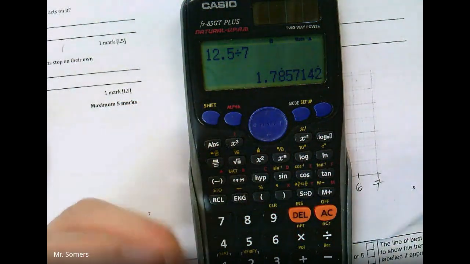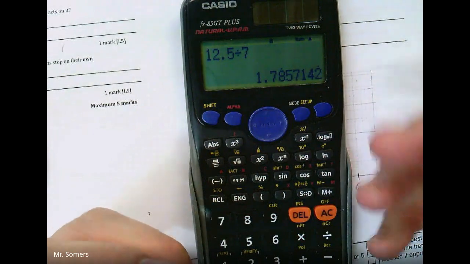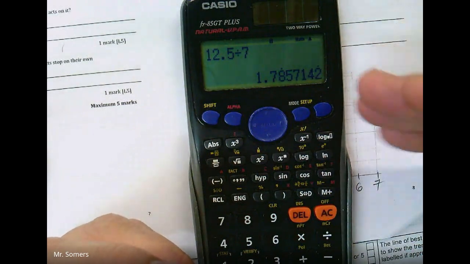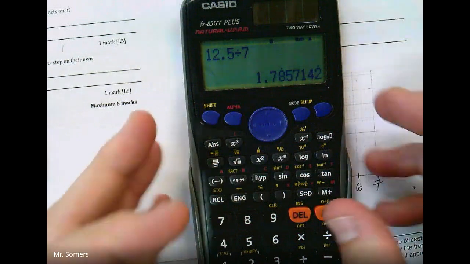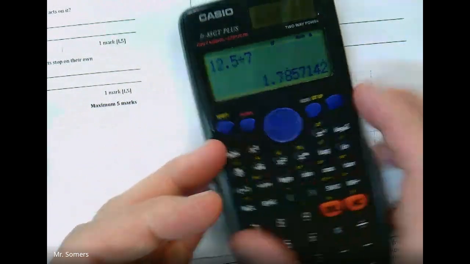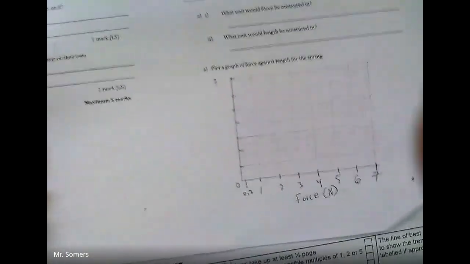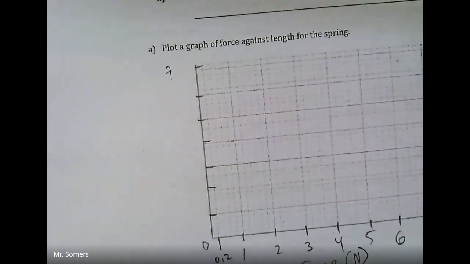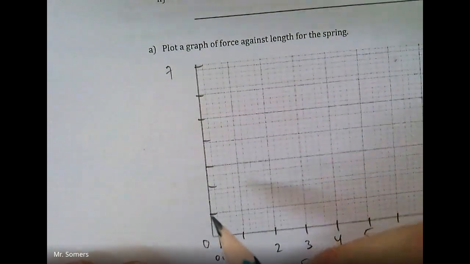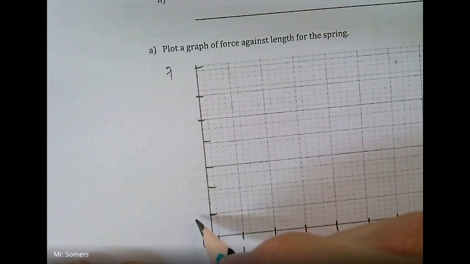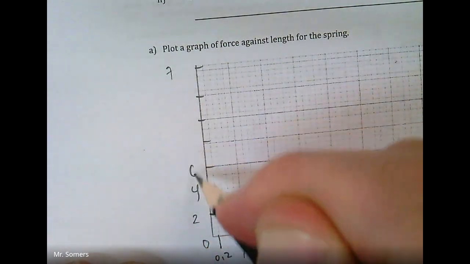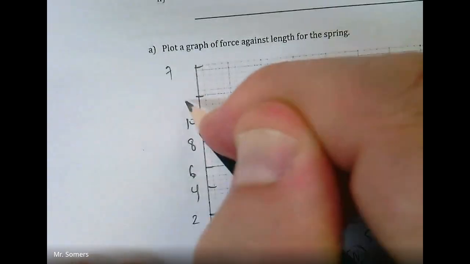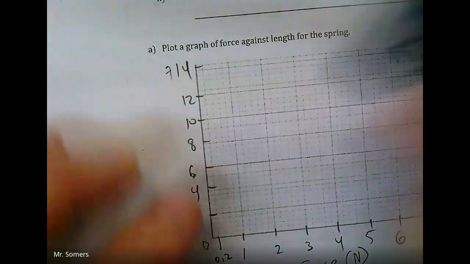So I'm going to round up to a number that is either a 1, a 2, or a 5. The next number that we have that's greater than this, that's one of those, is actually 2. So let's go up by 2s and see what we can do. This way, we're going to be using over 75% of our actual paper. So 2, 4, 6, 8, 10, 12, 14. Just erase the 7 because I don't need it anymore.